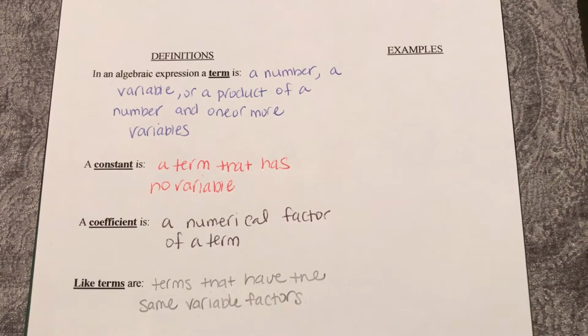Please copy down these common definitions connected with algebraic expressions. So in an algebraic expression, a term is a number, a variable, or a product of a number and one or more variables. So if you think about that, that's three different possibilities.